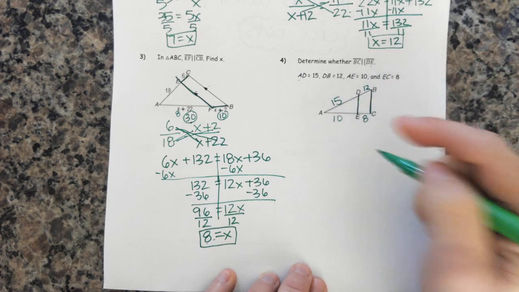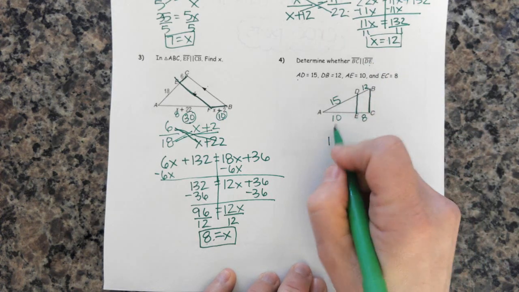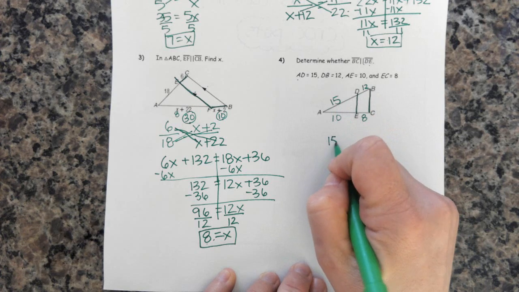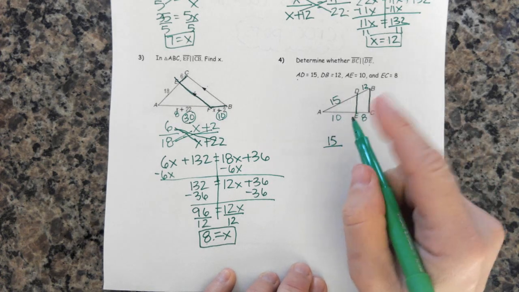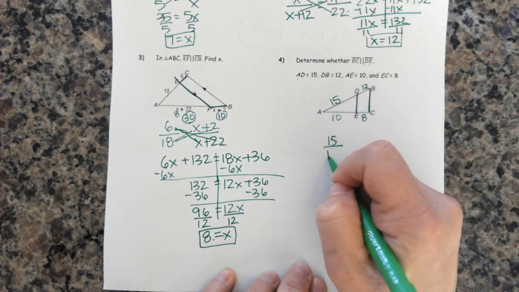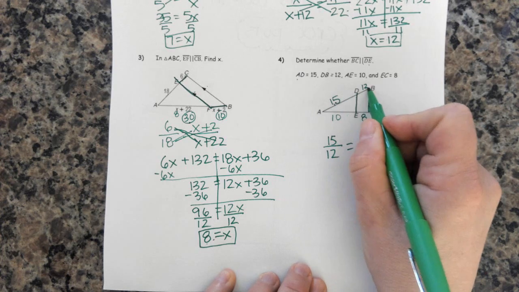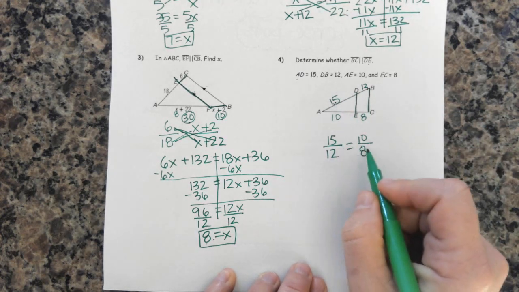So the way to do that is you're going to set up a proportion. You could put 15 over 12 or even 15 over 10. Just like last week, it doesn't really matter necessarily the first fraction. So I'm going to do 15 over 12. If I set it up as 15 over 12, then I have to put 10 over 8. Now these have to be proportional.